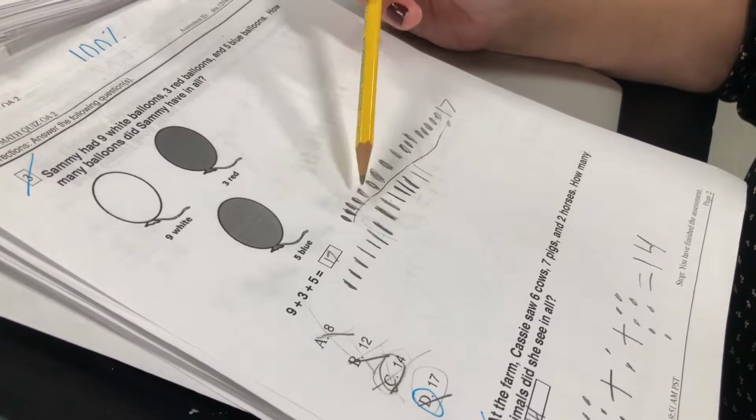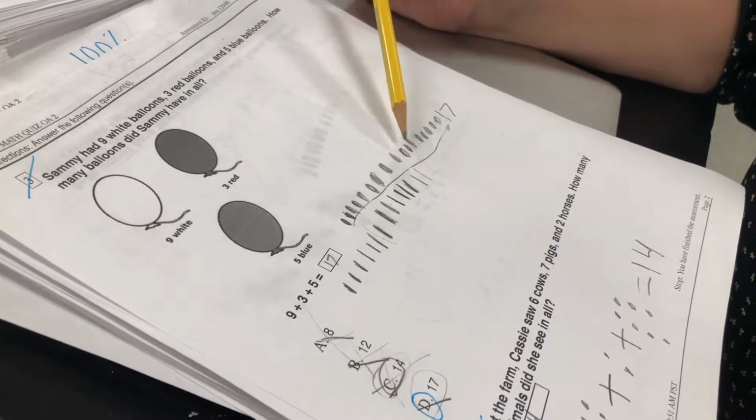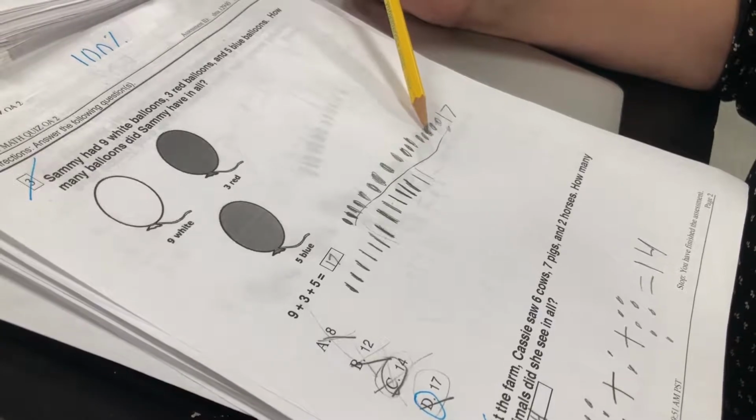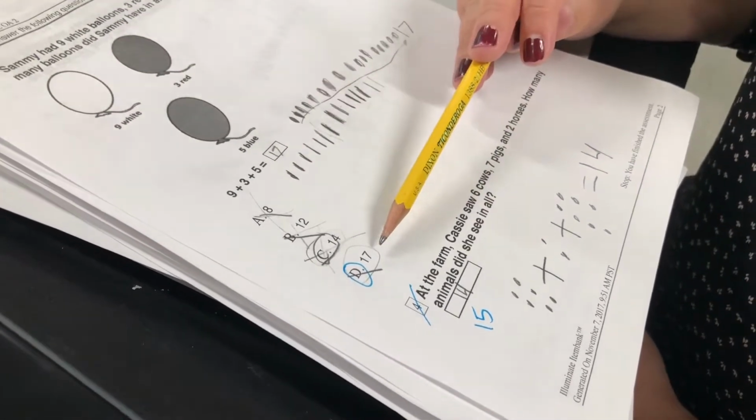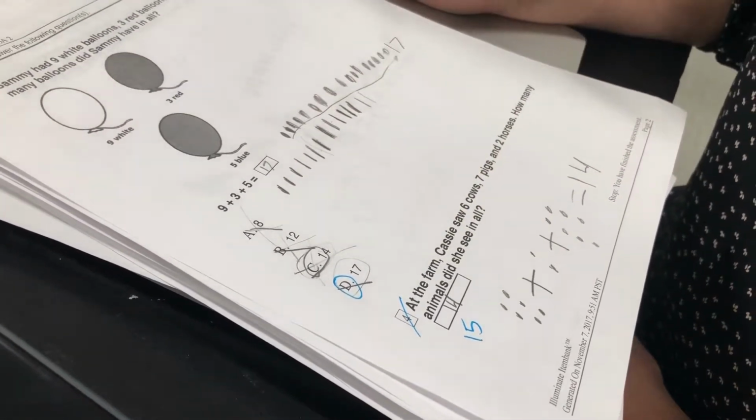1, 2, 3, 4, 5, 6, 7, 8, 16. Yeah, she has 17 dots, wrote 17, but it looks like she tried to circle out one. Yeah, she did, and then erased it. So.